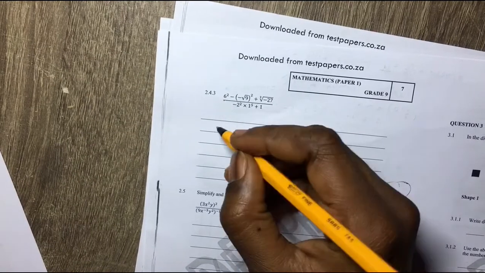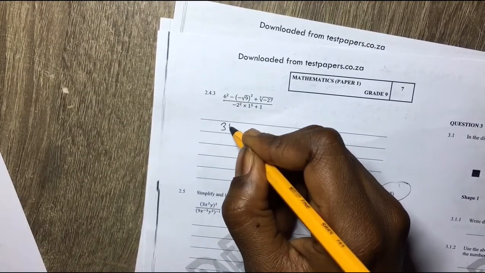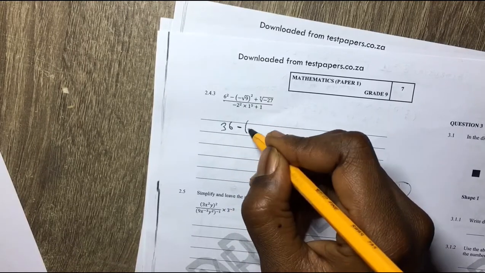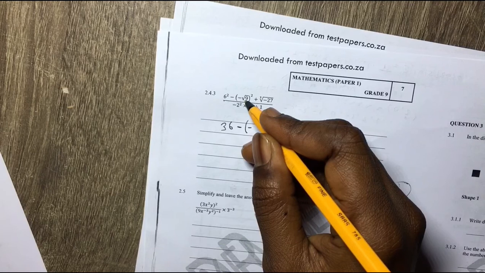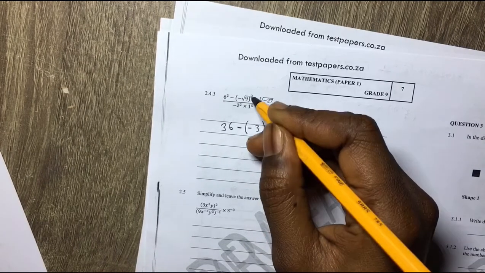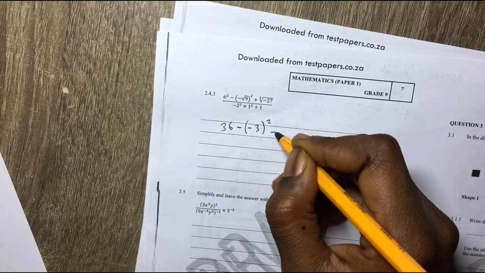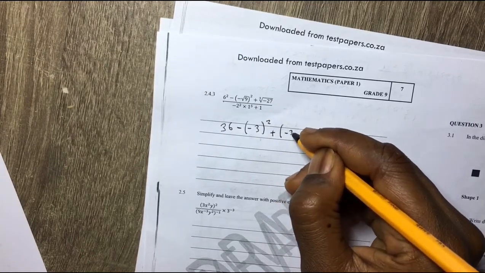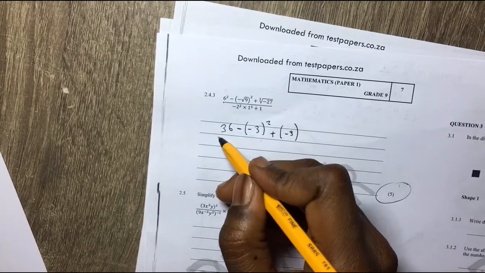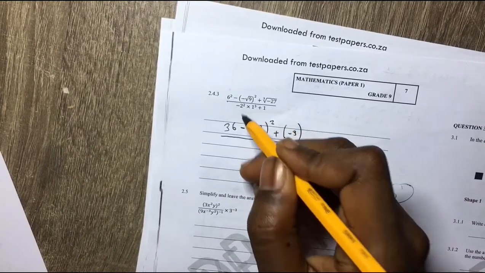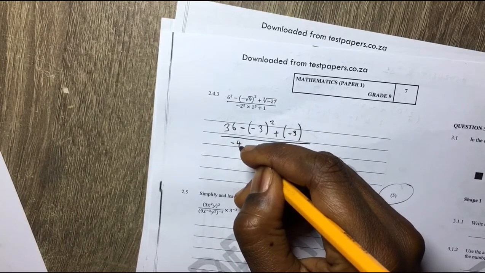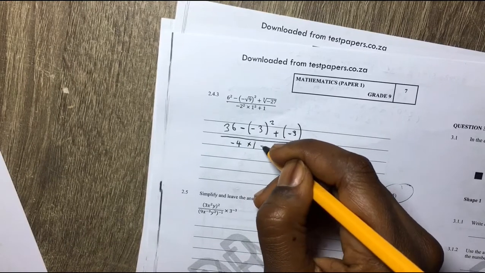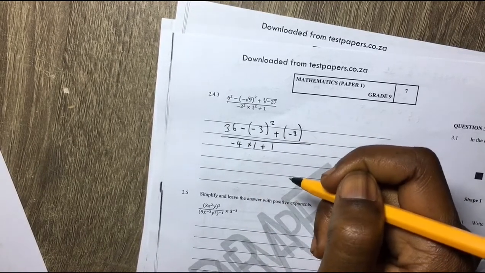Okay, 6 squared is 36, and then I have a negative outside. The square root of 9 is 3. I have a square. Can you all see the square? Plus the cubic root of 27. Press it on a calculator, it will give you 3. And over negative 2 squared will be a negative 4 times 1 to the exponent 5 will be 1, plus 1. So nothing changes there.